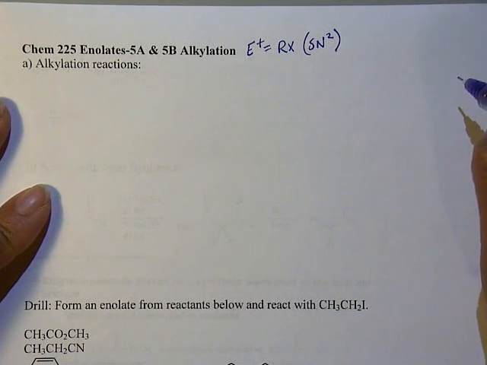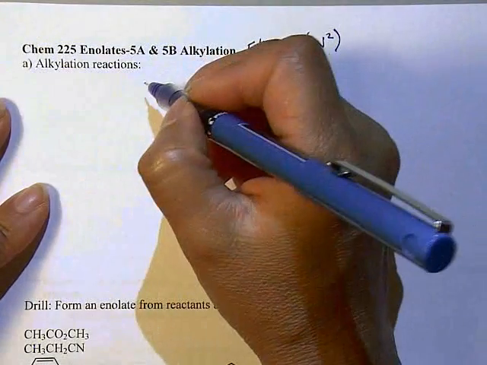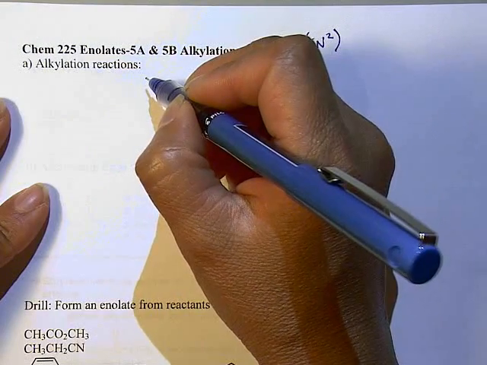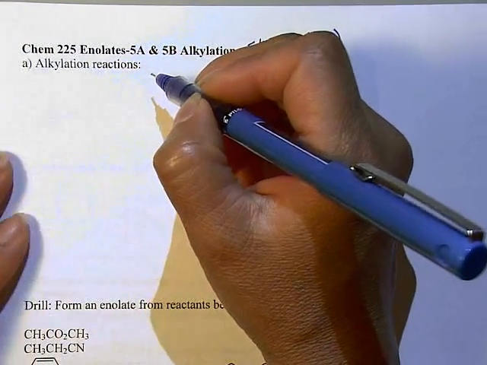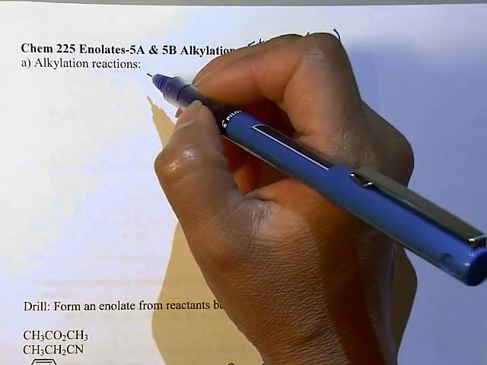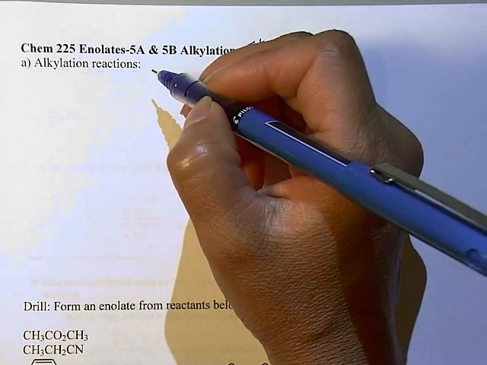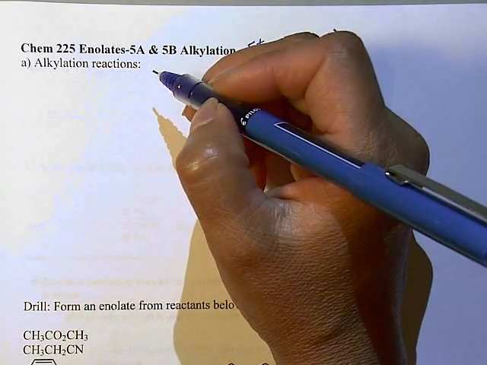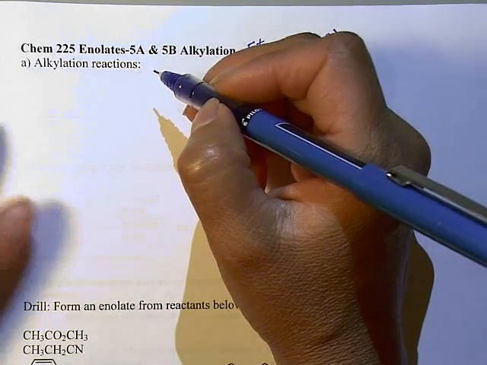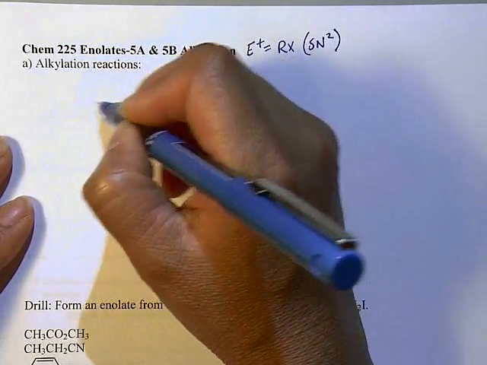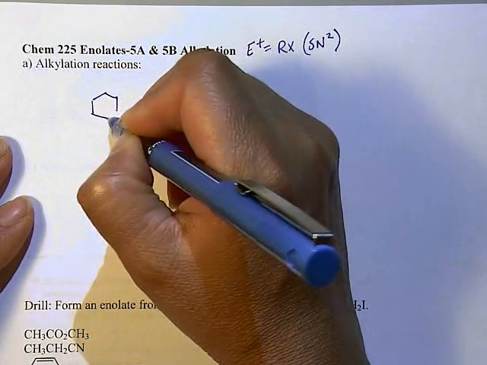All right. So the overall reaction of an alkylation reaction is very simple. You're going to take an enolate of some sort. It could be derived in any different way. So you're going to have an enolate, and then you're going to react with an alkyl halide. All right. So, for example, we're going to use it as an example.